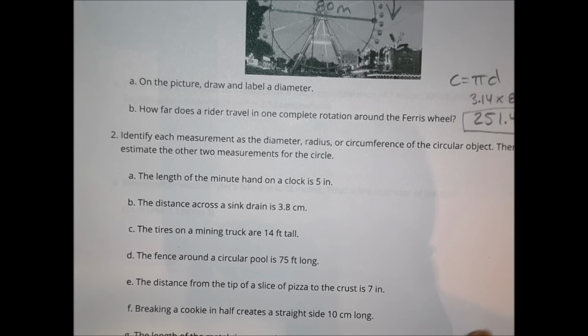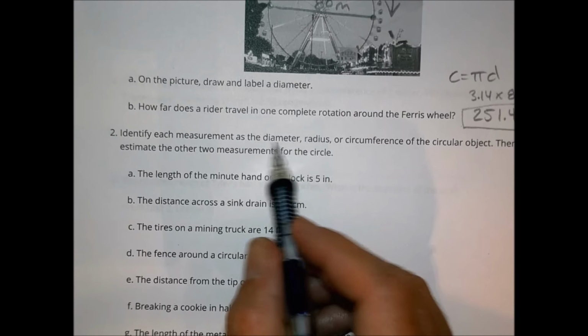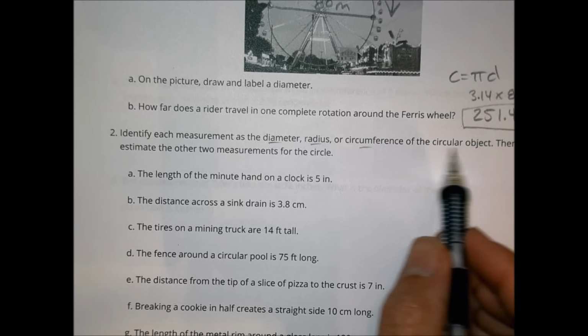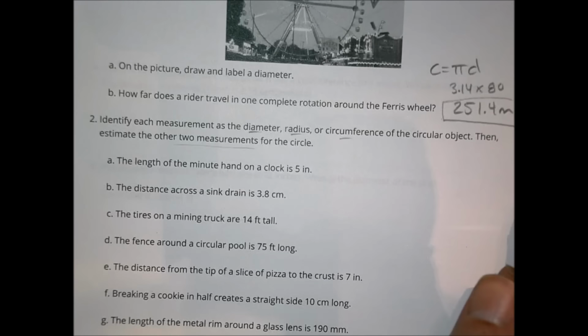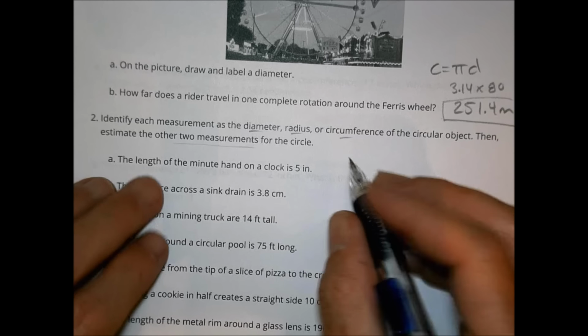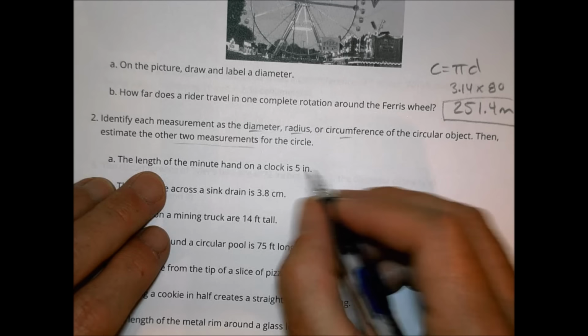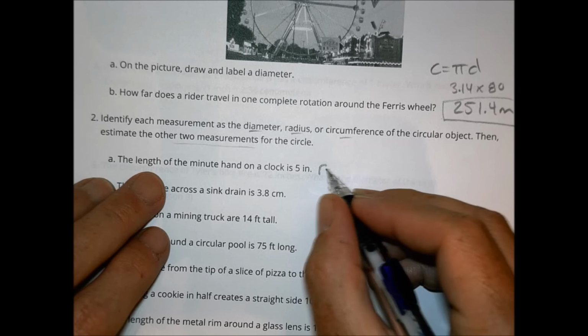All right, number 2. We have lots of little equations to solve here for number 2. It says identify each measurement as the diameter, radius, circumference of the object, then estimate the other 2 measures for the circle. All right, so what do they give me here? The length of the minute hand on the clock is 5 inches. We're going to call that a radius.